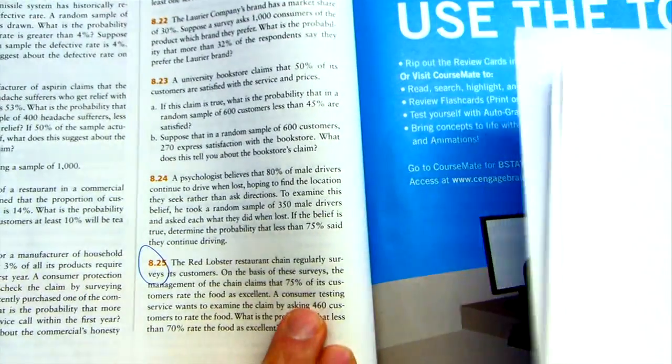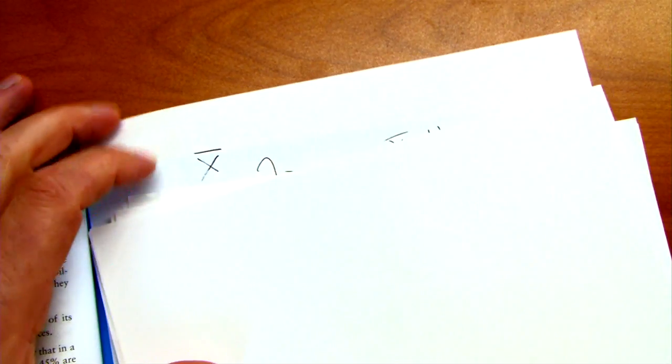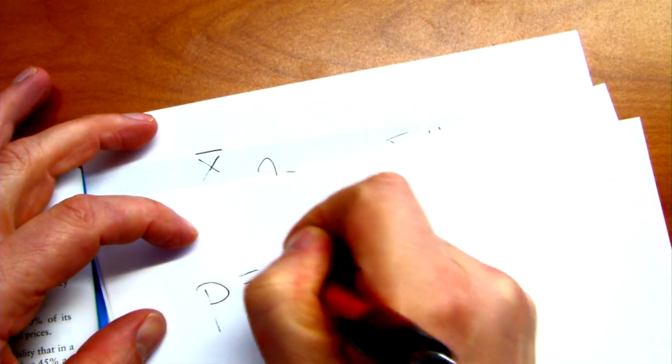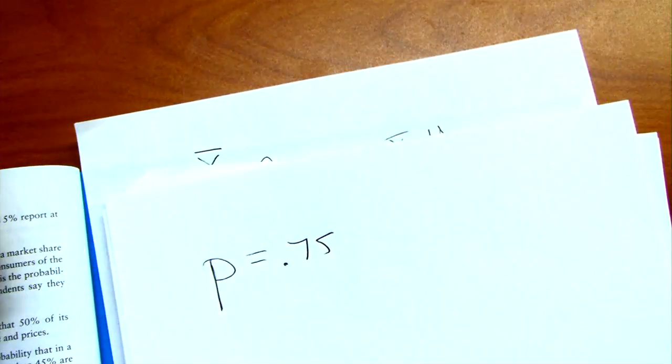So the first thing it says is 75% of its customers rate the food as excellent. What is that as a term? Is that P, P hat, or N? 75% is what they think people rate as excellent. It's P because it's the population proportion. So they claim that 75% rate their restaurant as excellent.